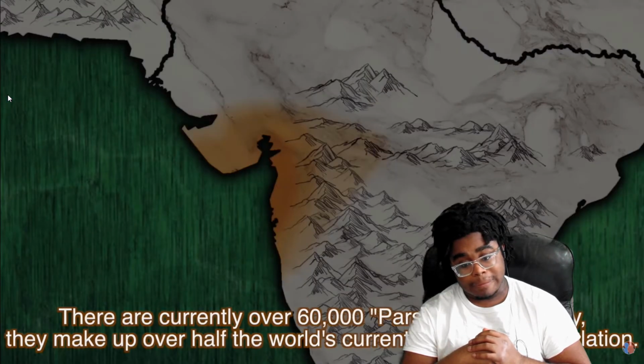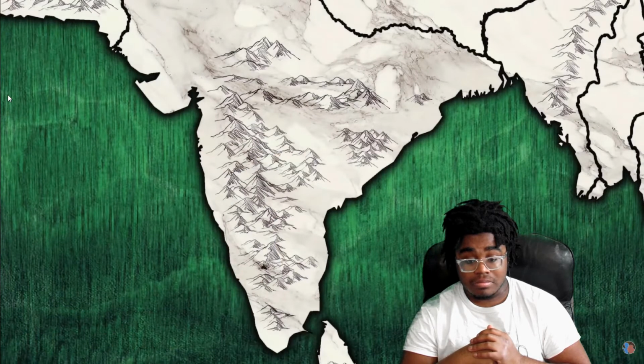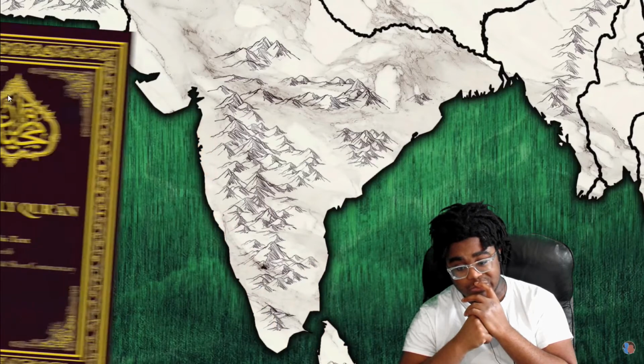Though they adopted many outward elements of Indian society, they maintained their core religious beliefs, and they've remained the world's largest Zoroastrian population. Maritime trade also brought multiple Jewish communities to the peninsula, and they similarly became a valued part of their local societies. However, many Indian Jews migrated to Israel after its independence in 1948. There was also a community of Nestorian Christians from the Sassanid Empire who made their way over to India. But by far the most consequential arrival was Islam.